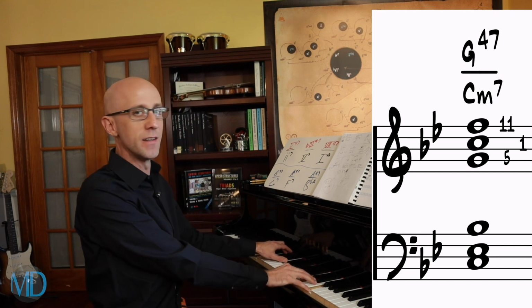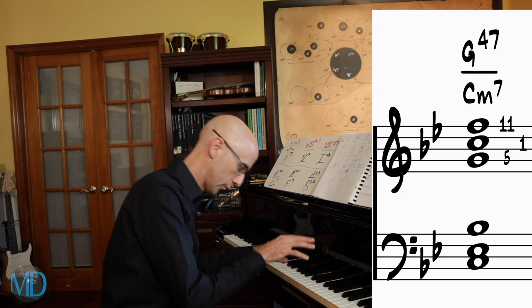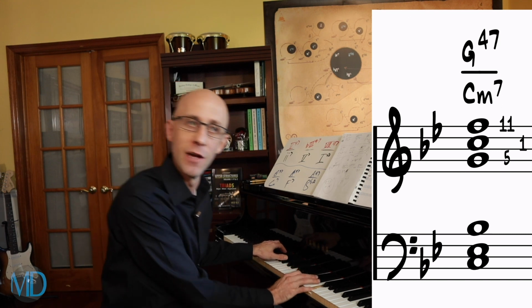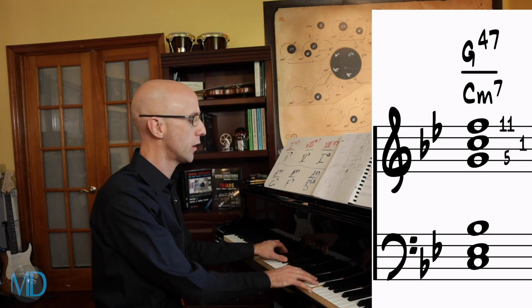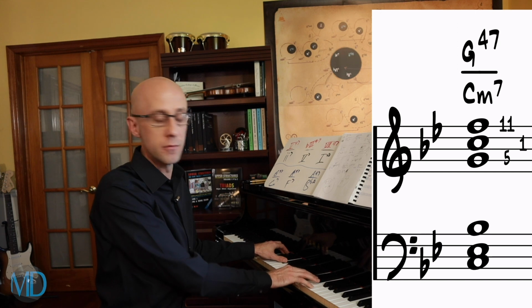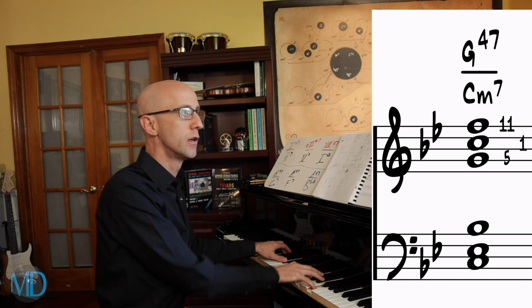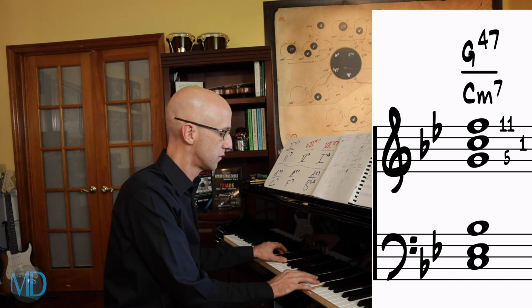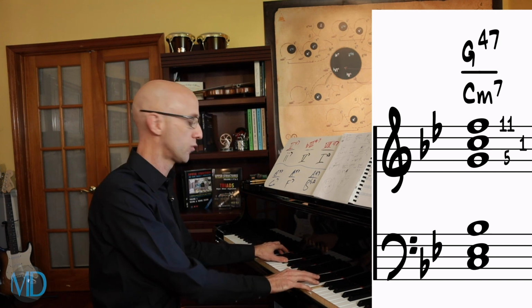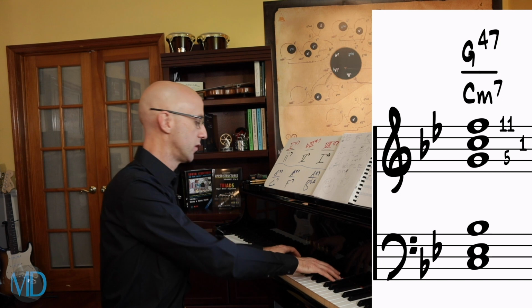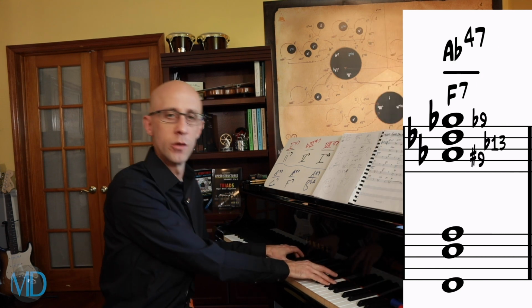And what we're getting at the end of the day with this upper structure chordal and my C minor 7 on the bottom is just a C minor 7 with an 11. So I took my existing chord and just added some color to it while also revoicing it. And when you put it in context with what comes next, it gets even cooler. So what's going on here, right?